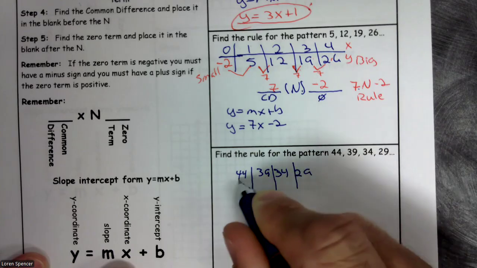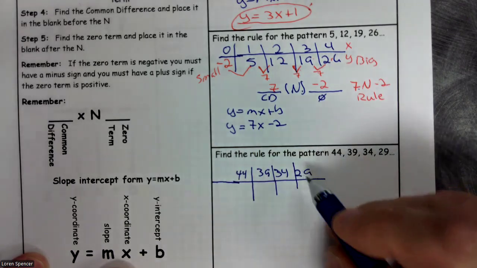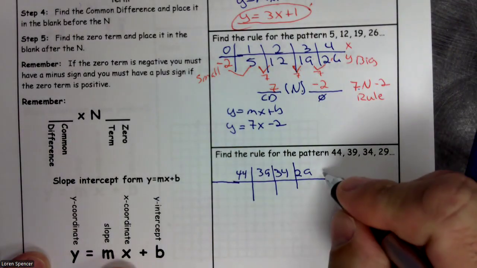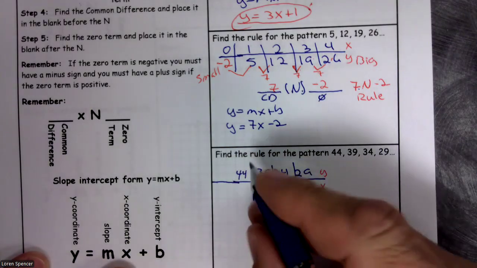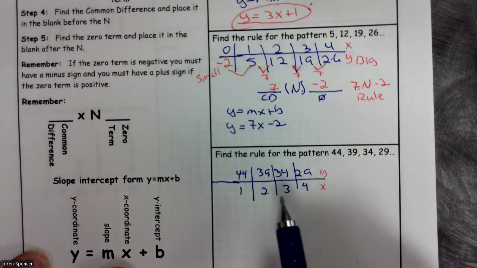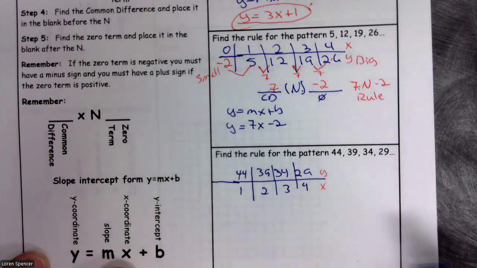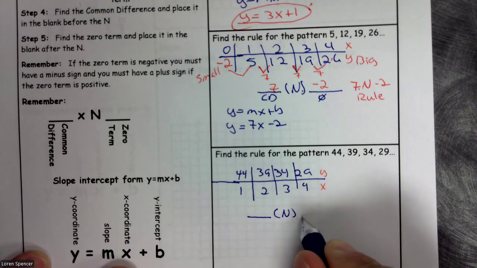Now, it doesn't really matter which ones I put on top, whether I put the x's on top or the y's on top. And just to demonstrate that, I switched them this time. So these are my y's, and I got to put my x's down here, which means this is going to be 1, 2, 3, 4. It's up to you how you do it. I usually put it the other way, but I wanted to show you that it didn't matter. And we know it's going to be blank, parenthesis, blank.